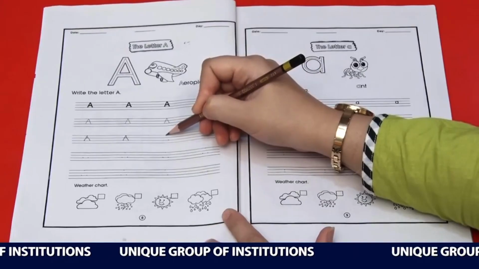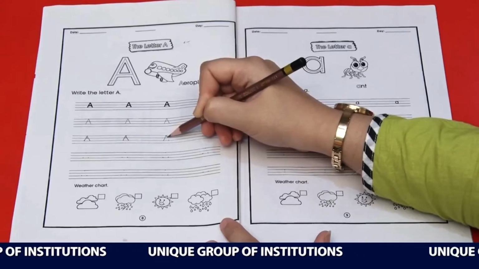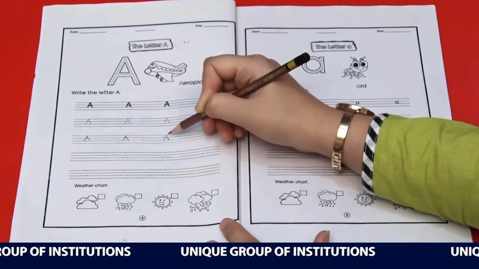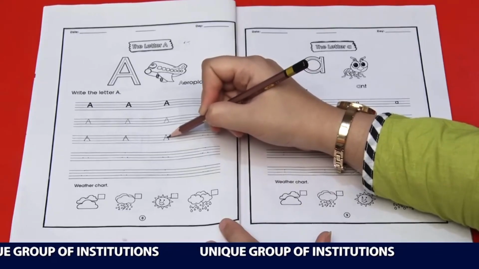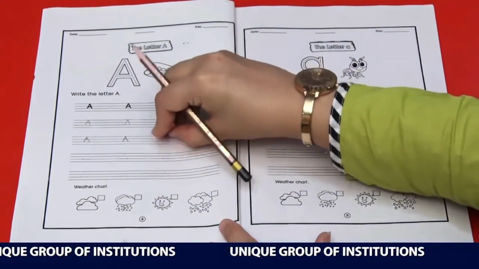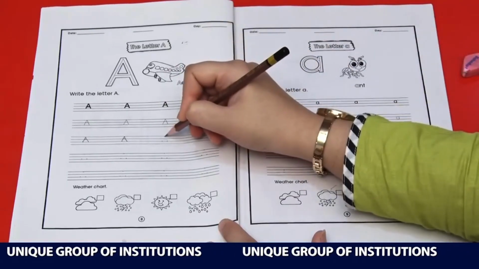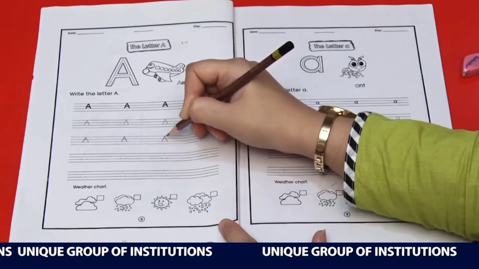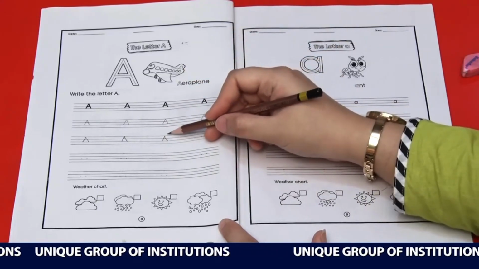Start from here, then go down, down, down and touch this dot and then come from this side. Now we are going to have a sleeping line. Oh no, this is wrong because the sleeping line is not on the middle line. So we are going to erase it again because we have to write very nicely. Start again, make a proper slant line and then on this side and then a sleeping line on the middle. So now this is nice, yay.